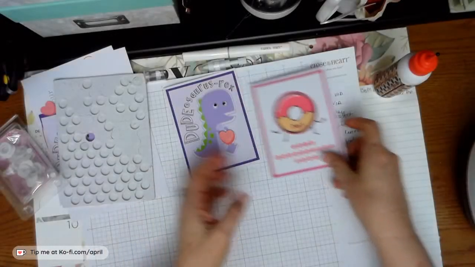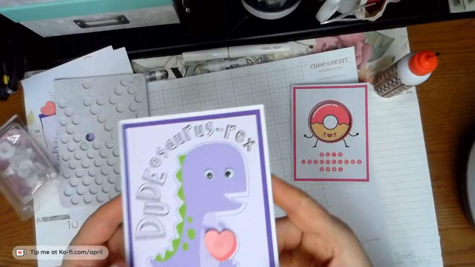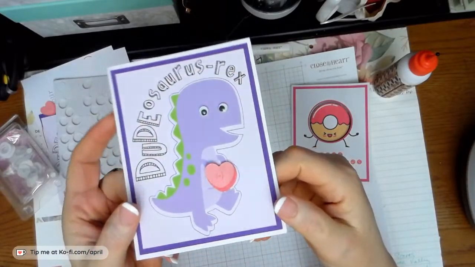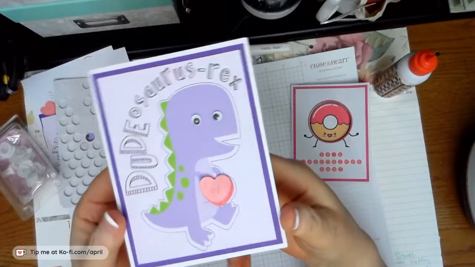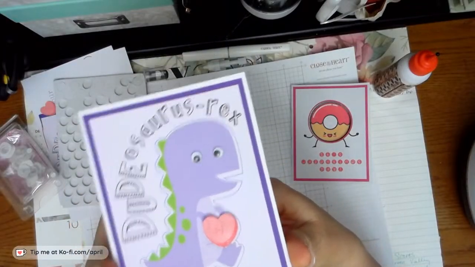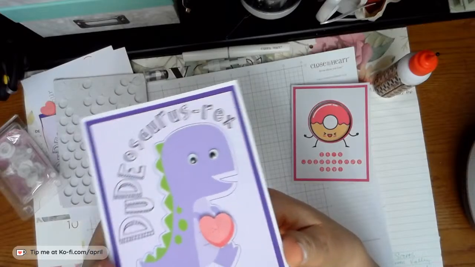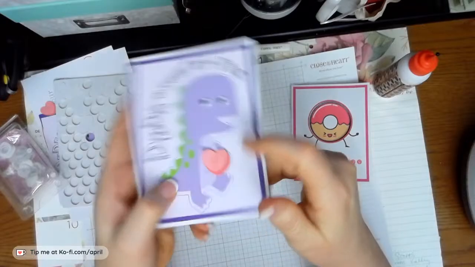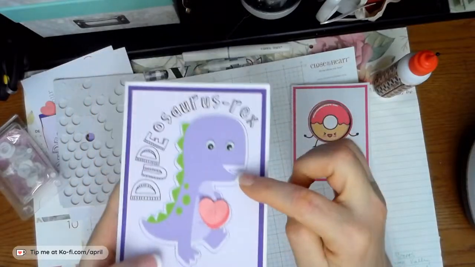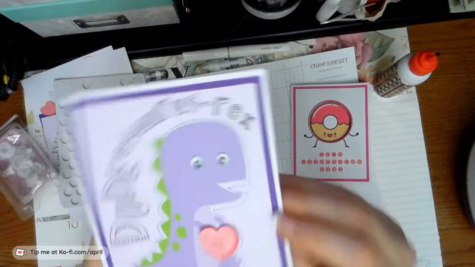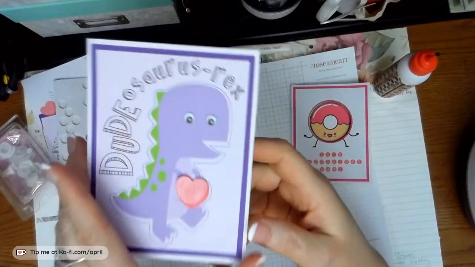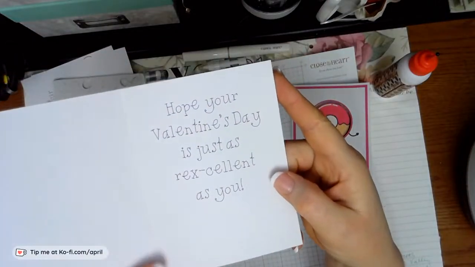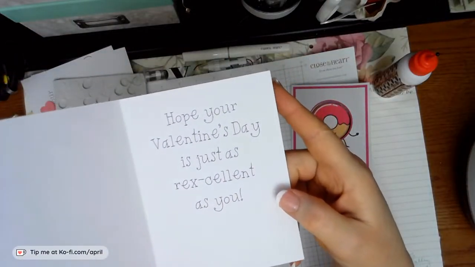Yeah, here we are. So here's my little Dudosaurus Rex. Isn't he cute with his wiggly eyes? See, I changed it again. I changed that image up from having one eye to having two eyeballs. And then I pop dotted my second heart up on there. You can see my draw line around him, and I did that in a dark purple. And then I used that same pen inside.